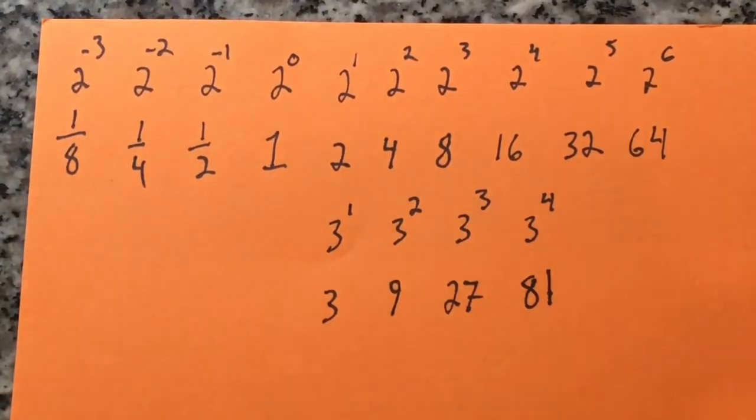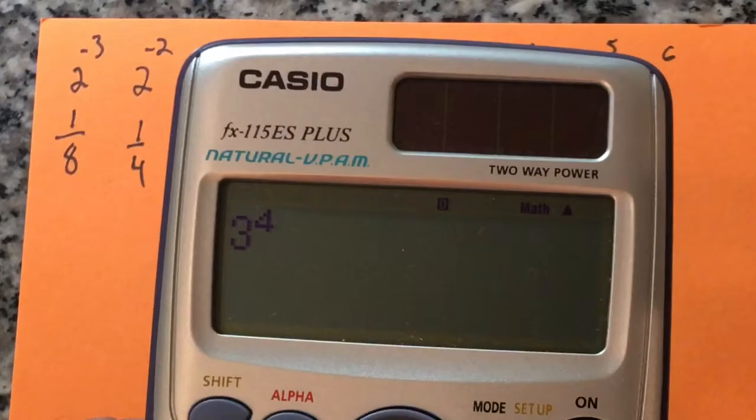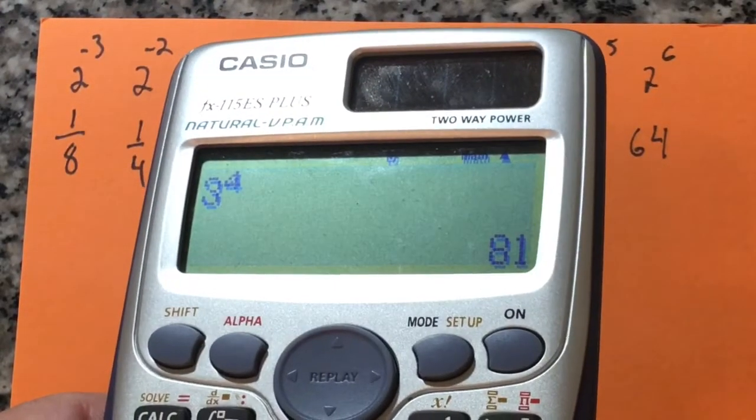Or you can just use the calculator if you have one available. Let's see what 3 to the fourth is. 3 to the fourth is 81.